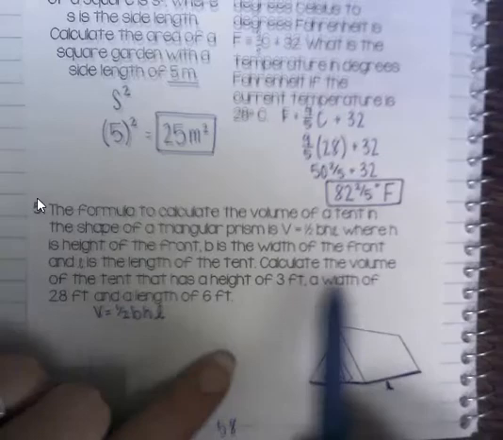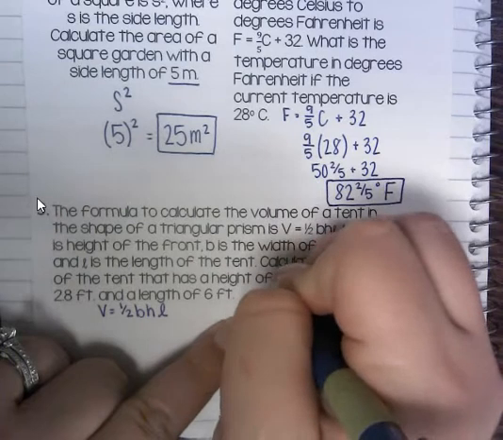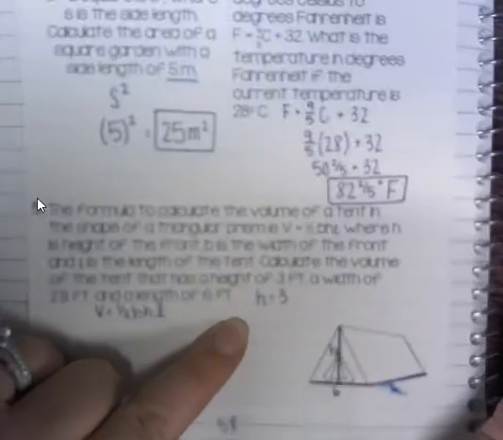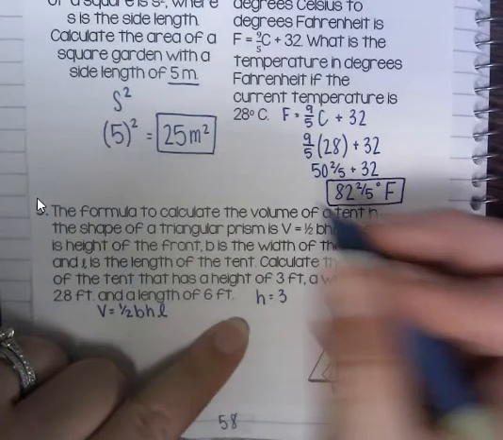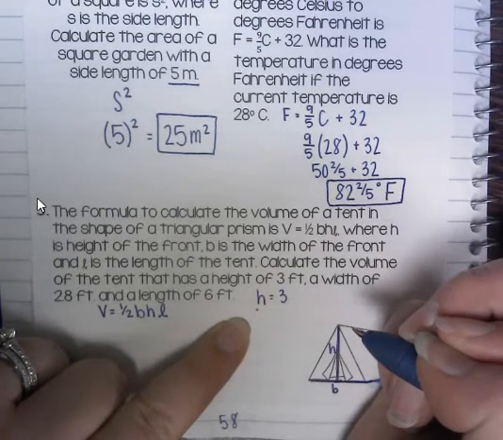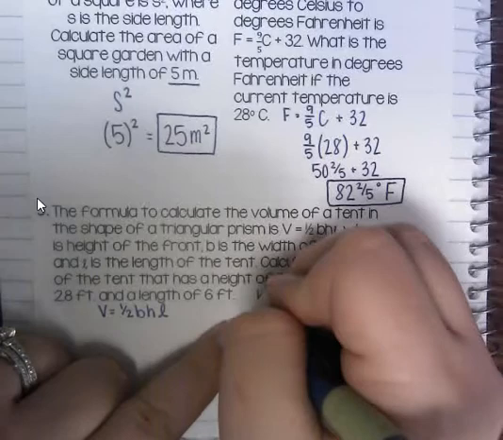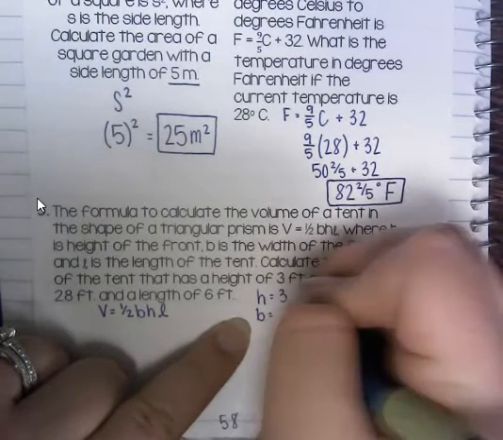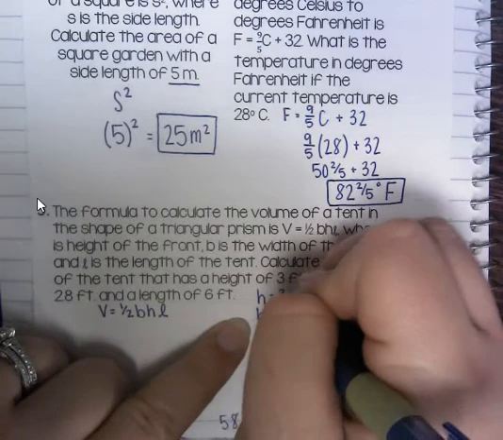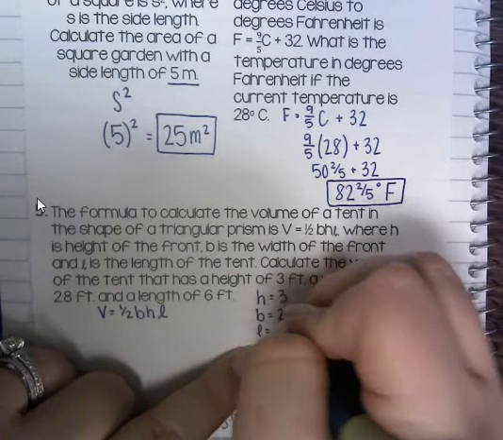Then they tell us our height, so H equals 3. Our width, which is also called our base. Our base equals 2.8. And our length equals 6.